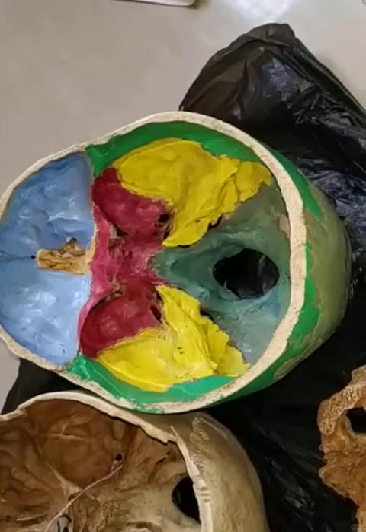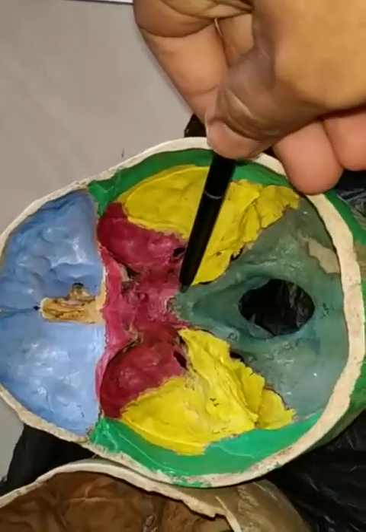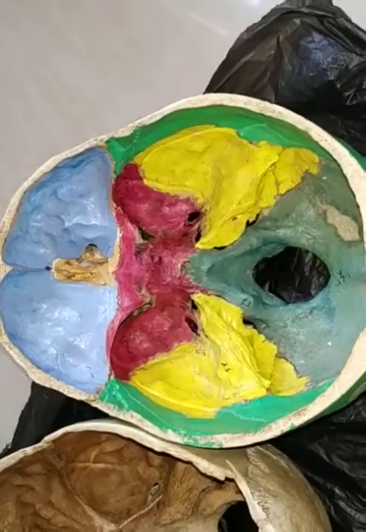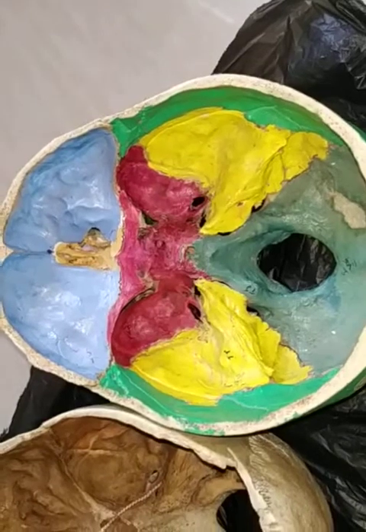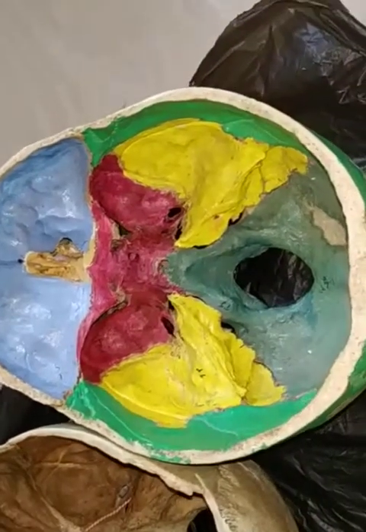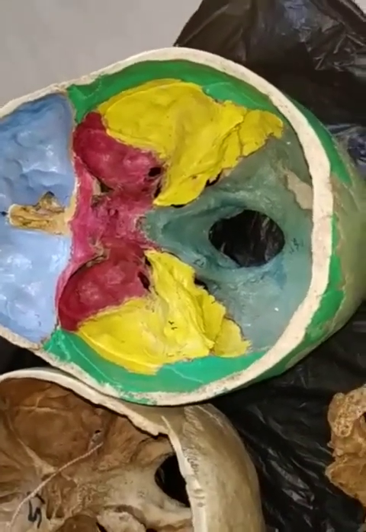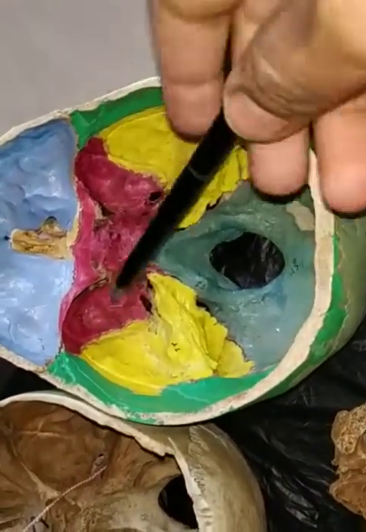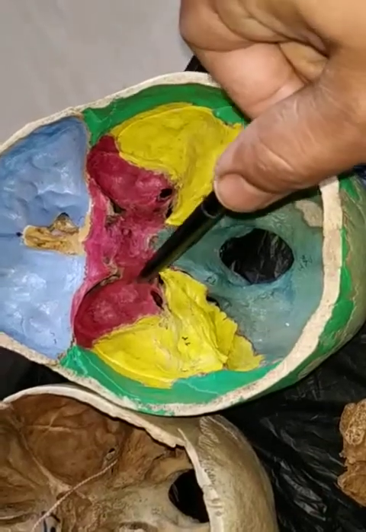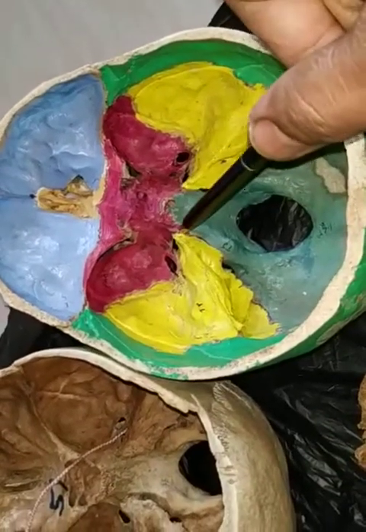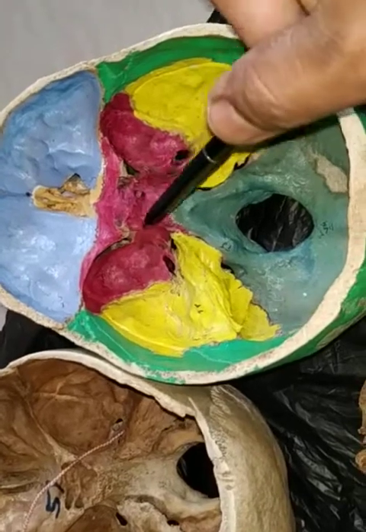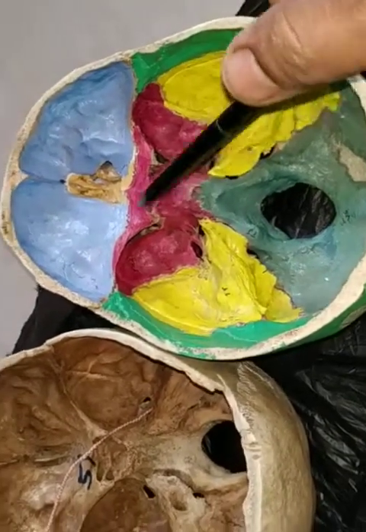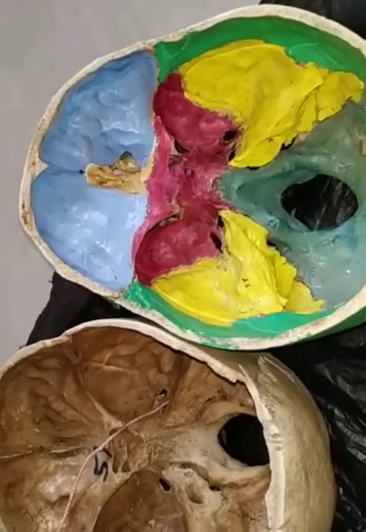Between these two, the basilar part of the occipital bone and the body of the sphenoid bone, we can identify a plate of hyaline cartilage. The cartilage is replaced by bone at the age of 25 years, exactly at this point. As I have colored, you can see clearly the basilar part of the occipital bone and the body of the sphenoid bone. So what are the borders and surfaces of this?